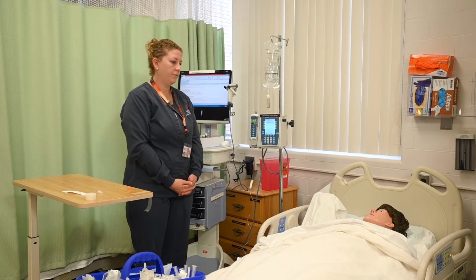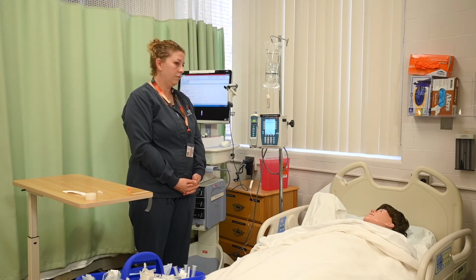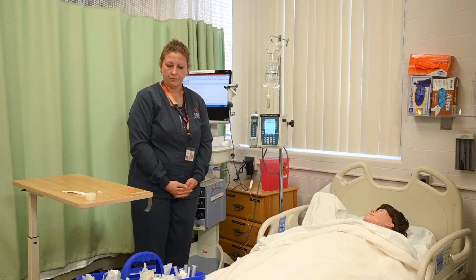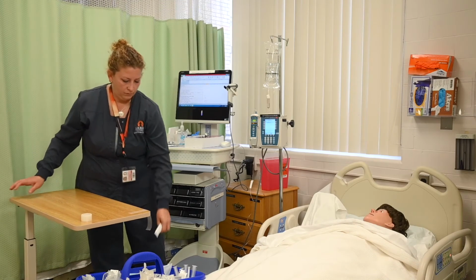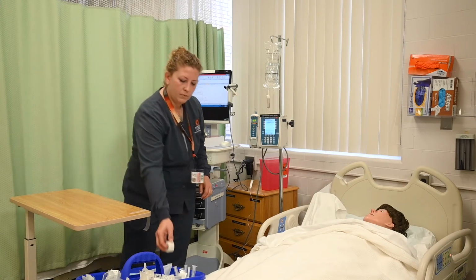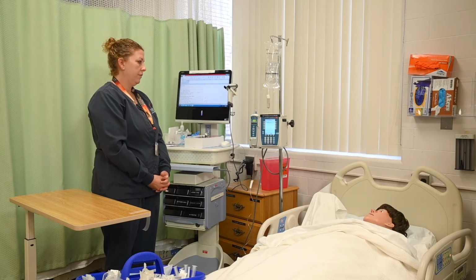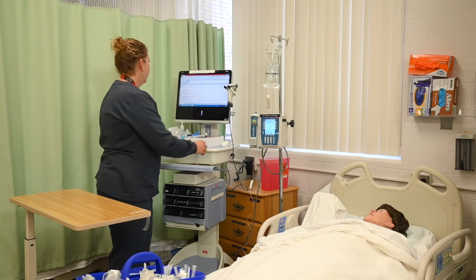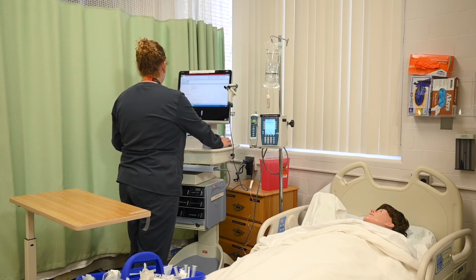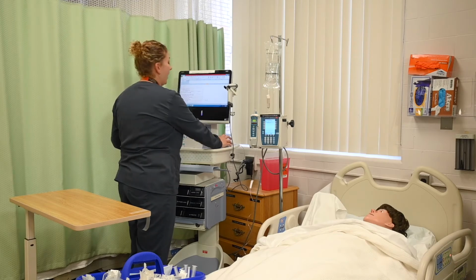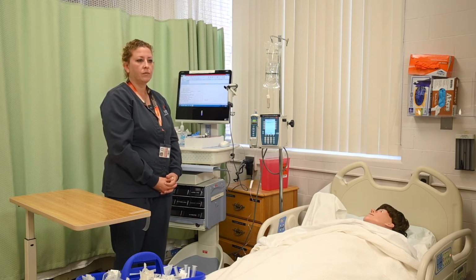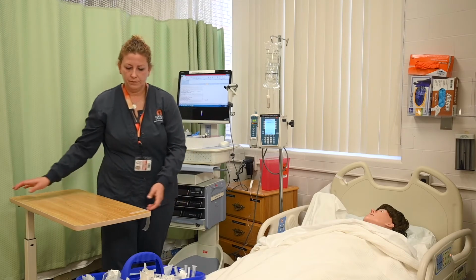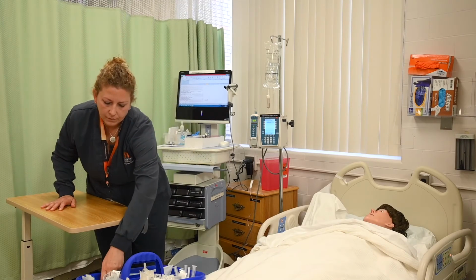Okay, this is the end of the insertion. Then we can move to discontinuation of the IV. So the patient is ready to be discharged. Sarah will come in and verify the healthcare provider's orders for the removal of the catheter. I have an order to remove your IV catheter today. Gather necessary supplies: 2x2 gauze, tape, and clean gloves.